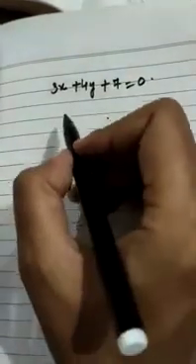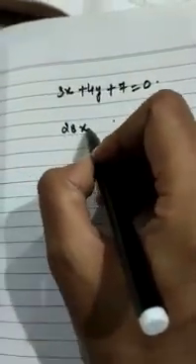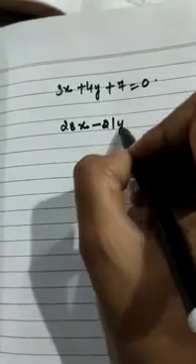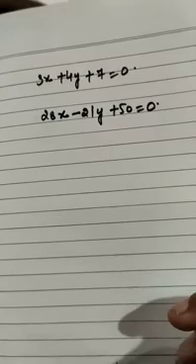So I'm going to solve one or two questions so that you can easily understand the topic. Like we are given 3x plus 4y plus 7 equals 0, and the second line is given as 28x minus 21y plus 50 equals 0. Now we have to check whether these lines are perpendicular to each other.